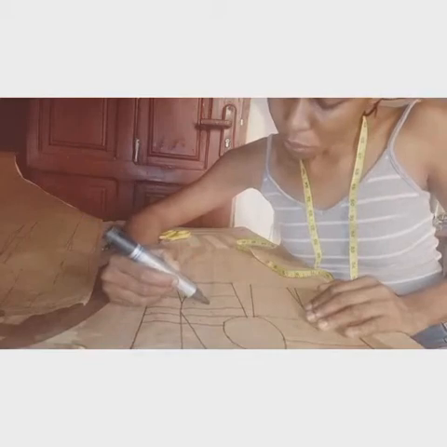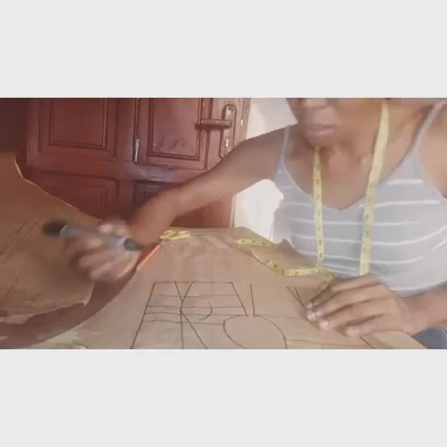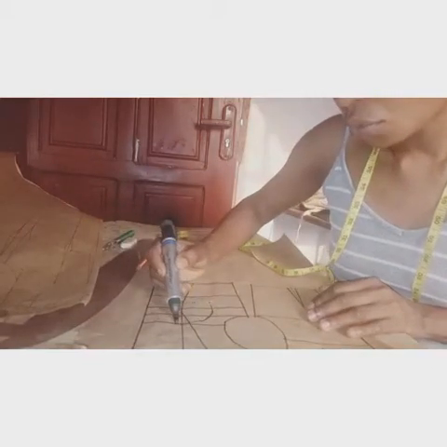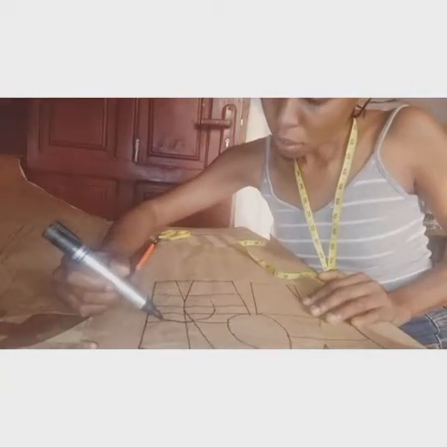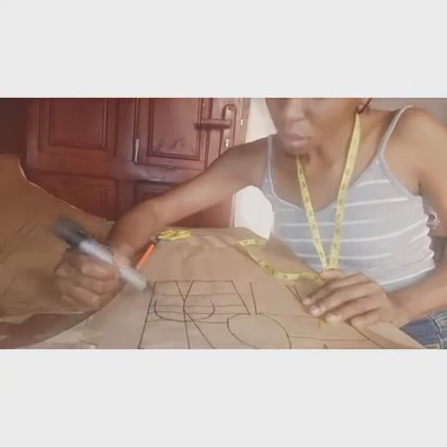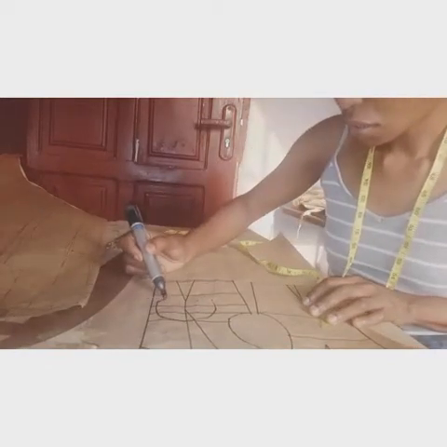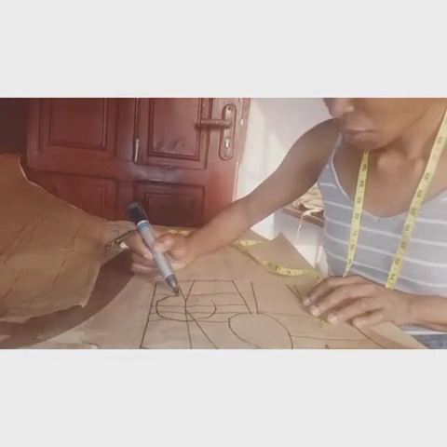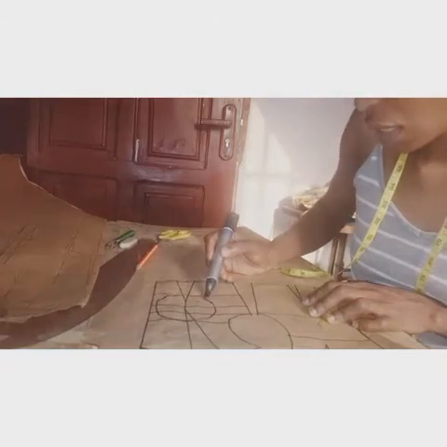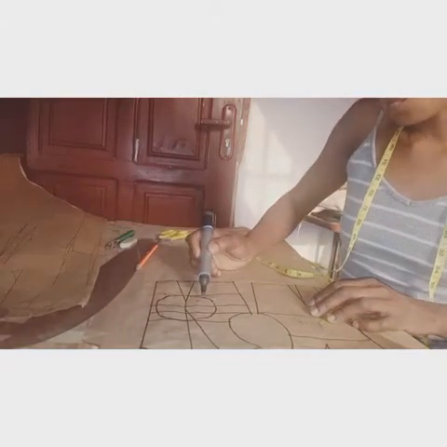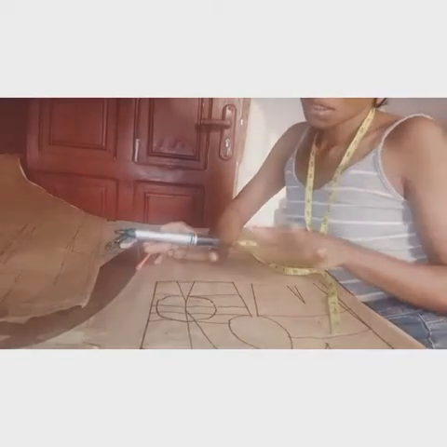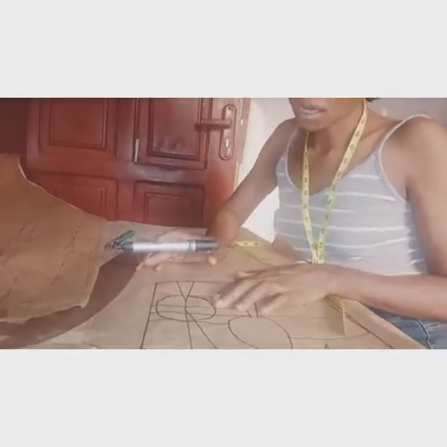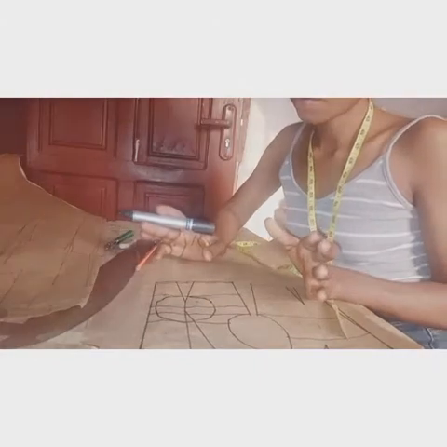Now I'm going to join these points together like this. So here I still have my circumference, and this circumference you see here is your bust circumference.